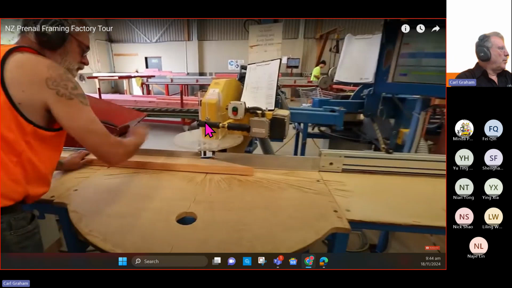So just what we were watching there. If you can imagine an architectural set of plans, this factory uses MiTek, or it could be Pryda, but it's more than likely MiTek, and they use computer software.